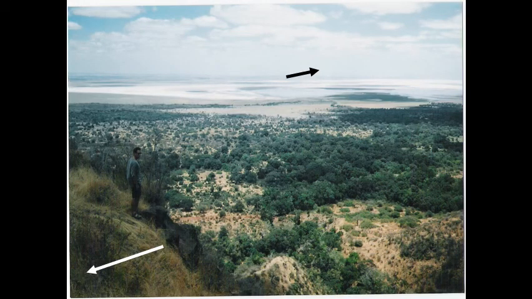So here is what the Red Sea looks like. And you can see this guy here standing on one edge of the plate over here, and the other edge of the plate would be over there somewhere, and they're moving apart from each other and causing this crust to get stretched apart and thin.